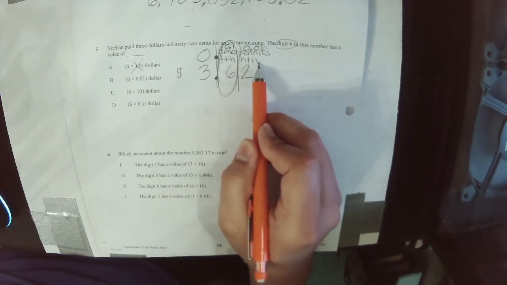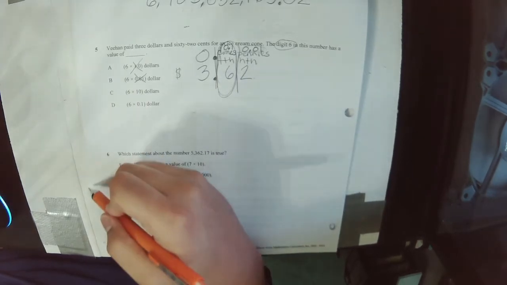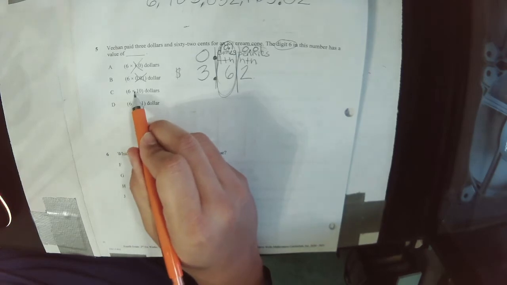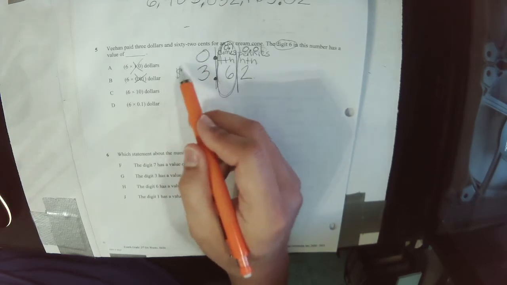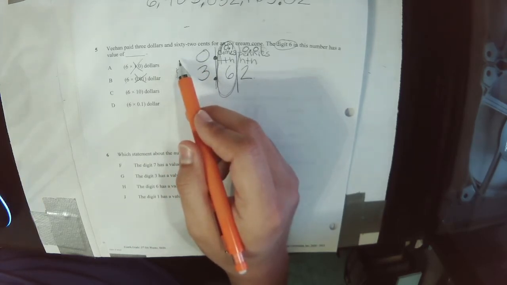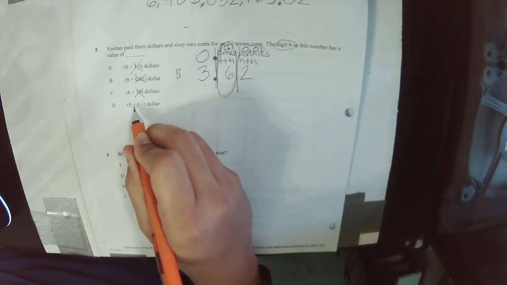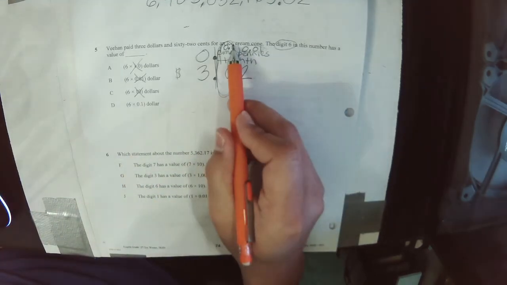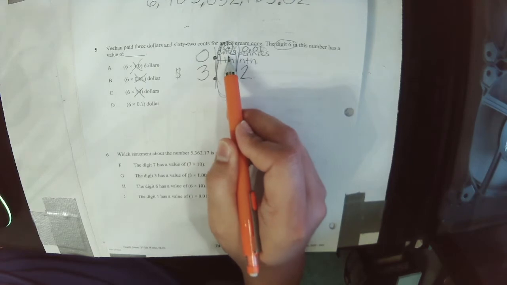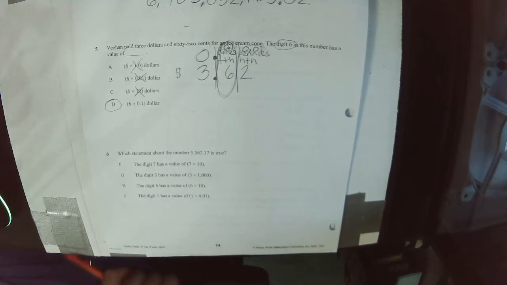That's my hundredth place. That is not where the 6 is. C, 6 times $10. I don't even have a tens place. D, 6 times $0.1. There's 0.1, and right underneath it, there's my 6. Answer choice D, my answer.